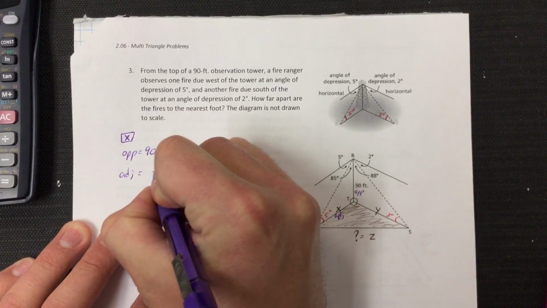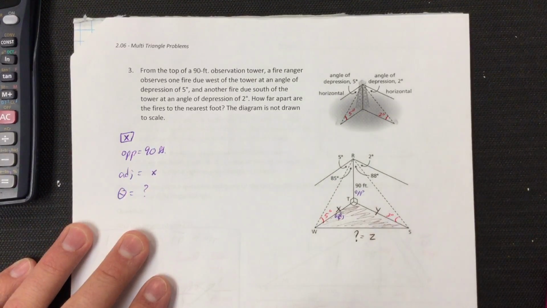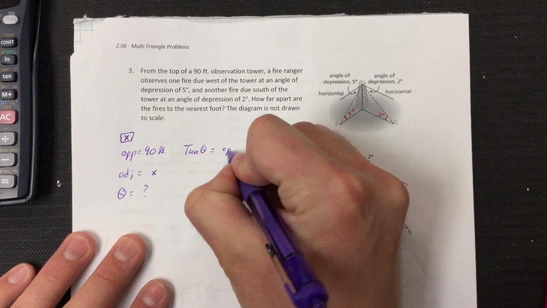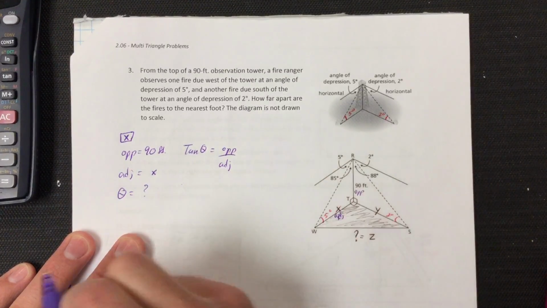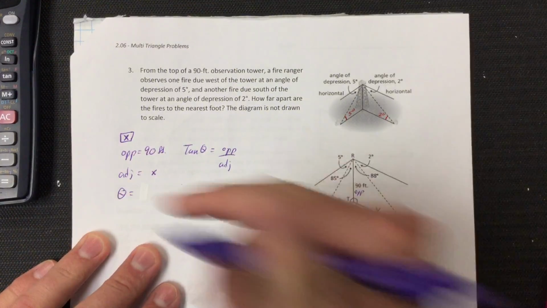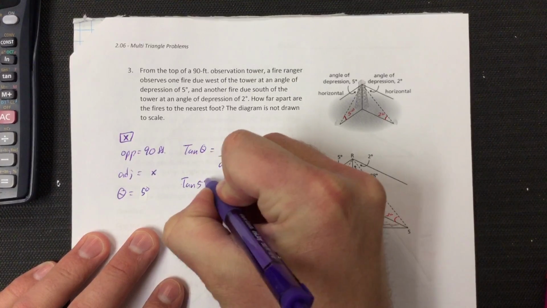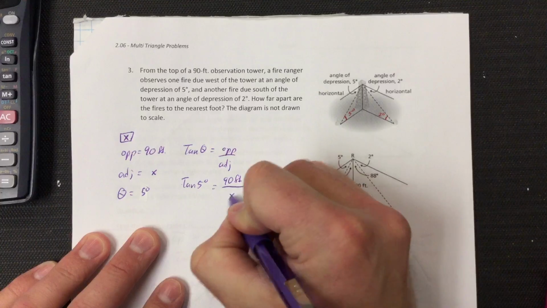Adjacent is what we're trying to find, X. Oh, sorry, I do know the angle here. This is 5 degrees. So tan of 5 degrees equals the opposite, 90 feet, over the adjacent.